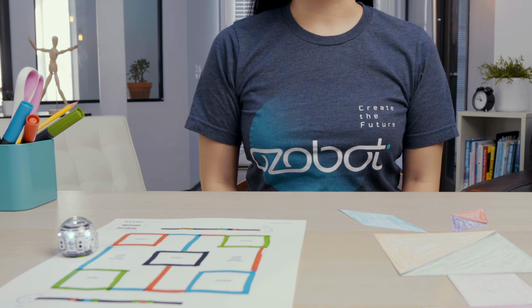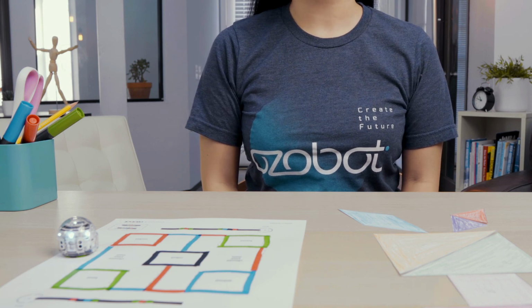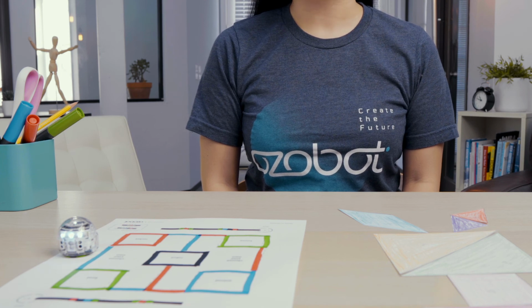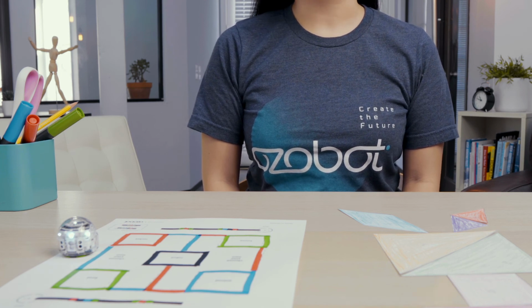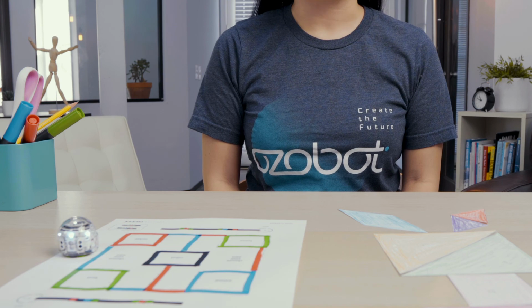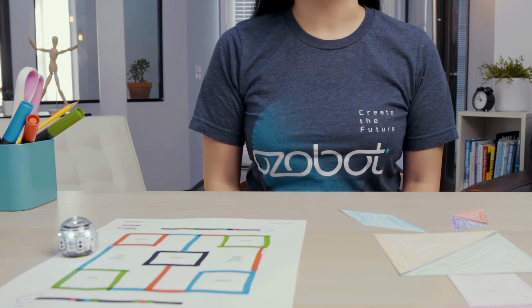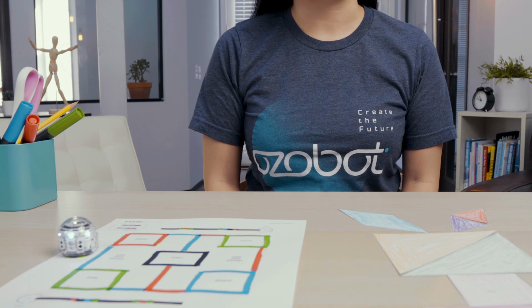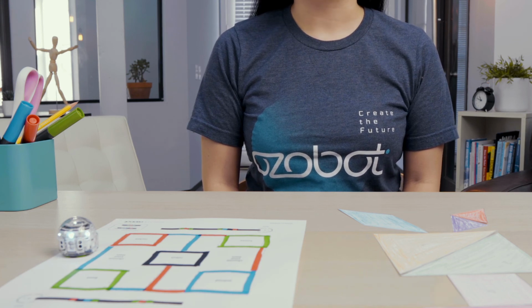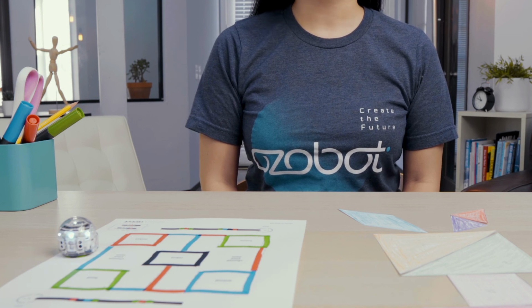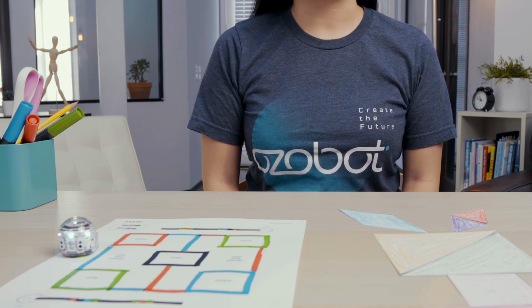Now that you know how the activity is completed, you are going to repeat the process 4 more times. I'm going to put my bot back on start. I can choose to use the same start as before or another one. Then I will use my Tangram pieces to build a 2D or flat model of the object my bot chooses. Finally, I will record the round number, the name of the object my bot chose, and a drawing of my model on my data sheet.